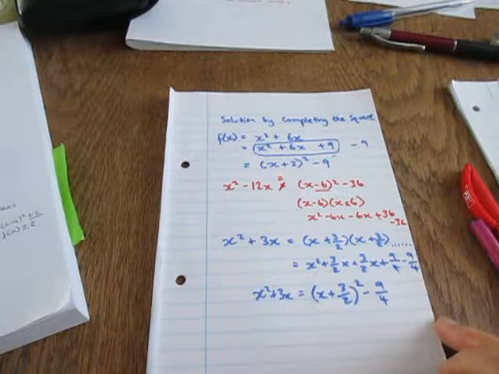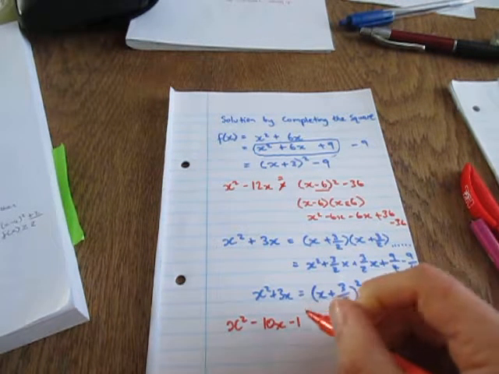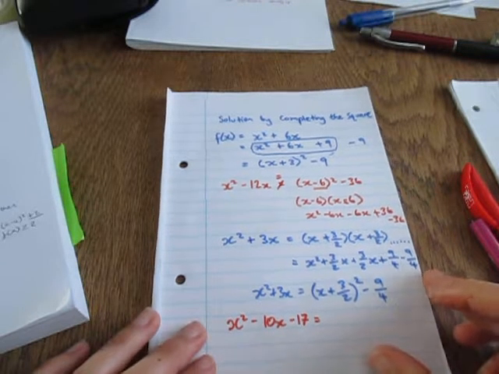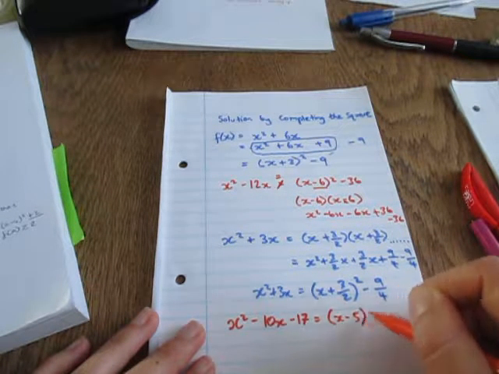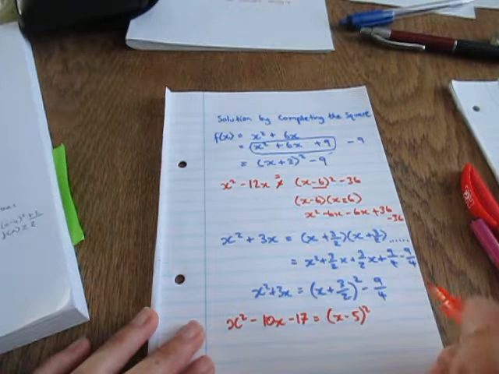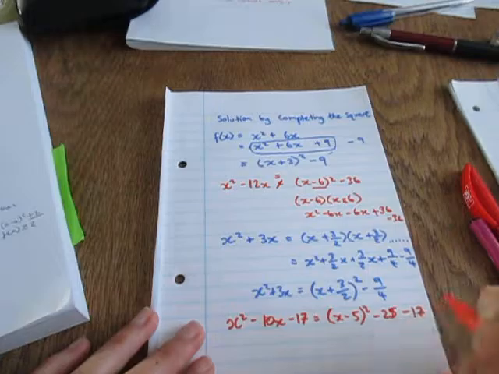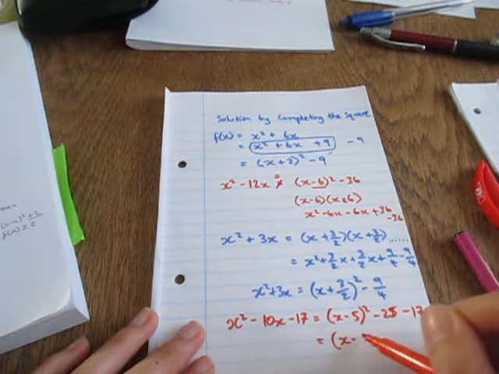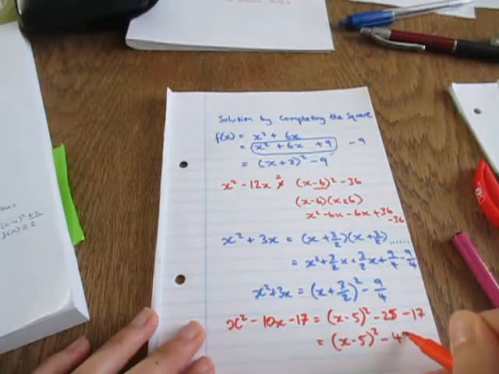Let's do another one. Let's do x squared minus 10x minus 17. Okay, this one is quite interesting. What two numbers are going to give me this negative 10x? Well, negative 5. So let's say x minus 5 squared. X minus 5 times x minus 5 gives me a positive 25. So I have to subtract that 25. But I've already got a negative 17 on this side. So I have to put these two numbers together. So it's equal to x minus 5 squared, 25 plus 17 is 42, so we've got minus 42.